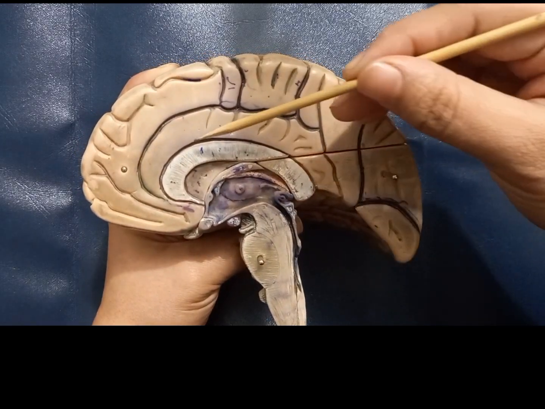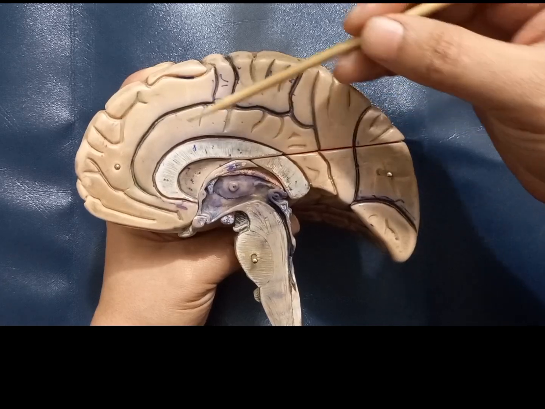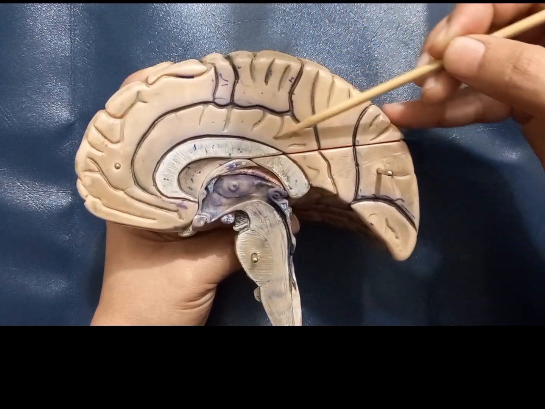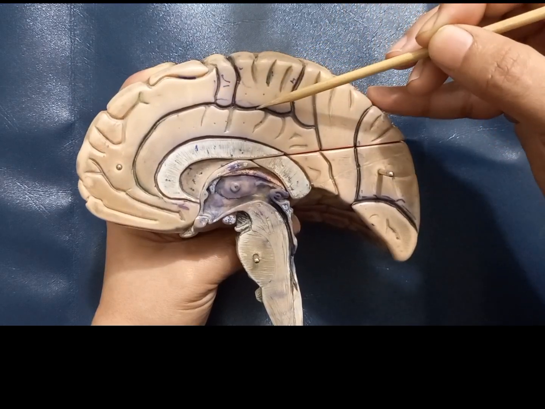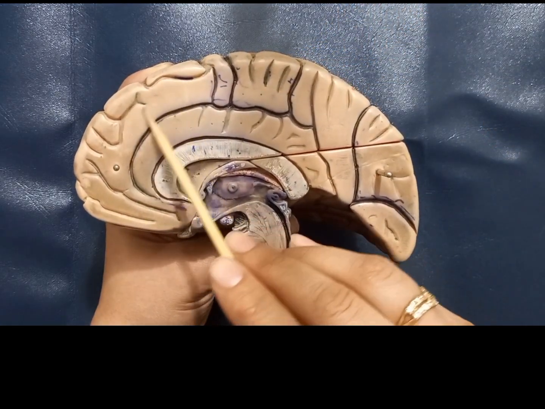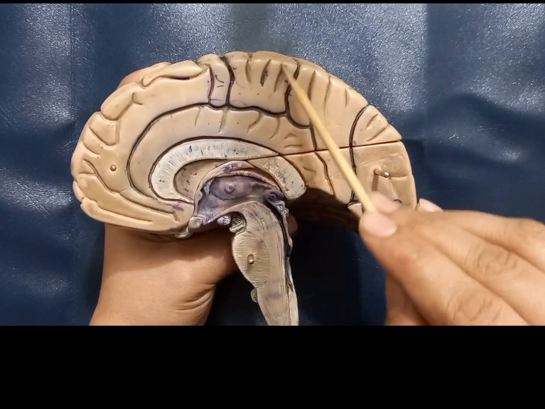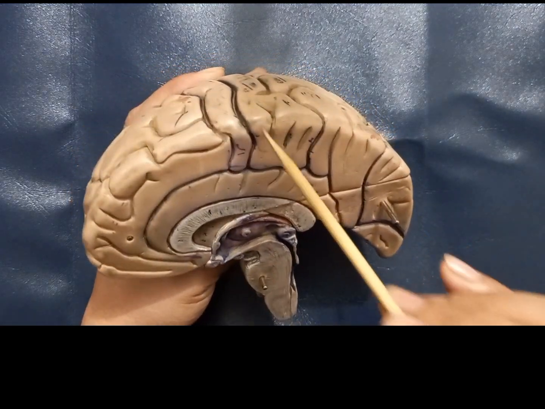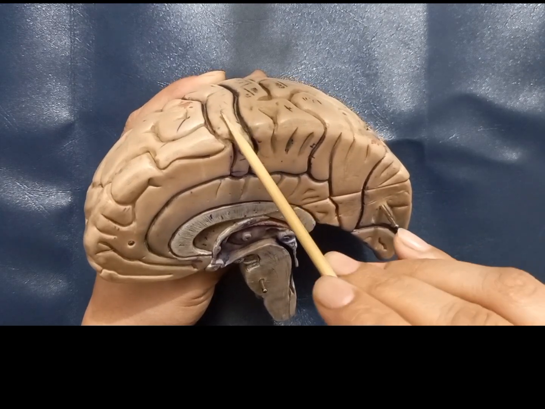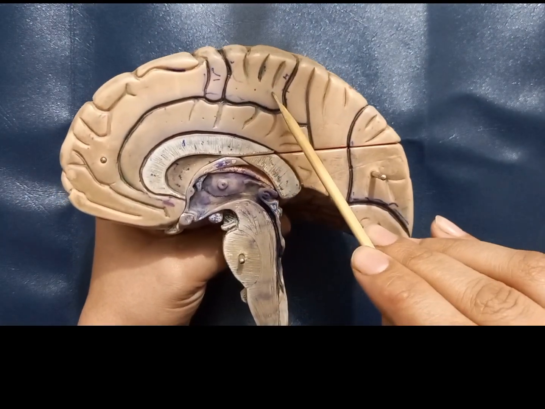Then above the corpus callosum, this sulcus is the callosal sulcus. Then above the callosal sulcus, this one is the cingulate gyrus. Then this one is the cingulate sulcus. Then anteriorly and above, this one is the medial frontal gyrus, and this one is the area of the paracentral lobule. Actually, the paracentral lobule is the extension of the central sulcus, precentral gyrus, and postcentral gyrus on the medial surface.